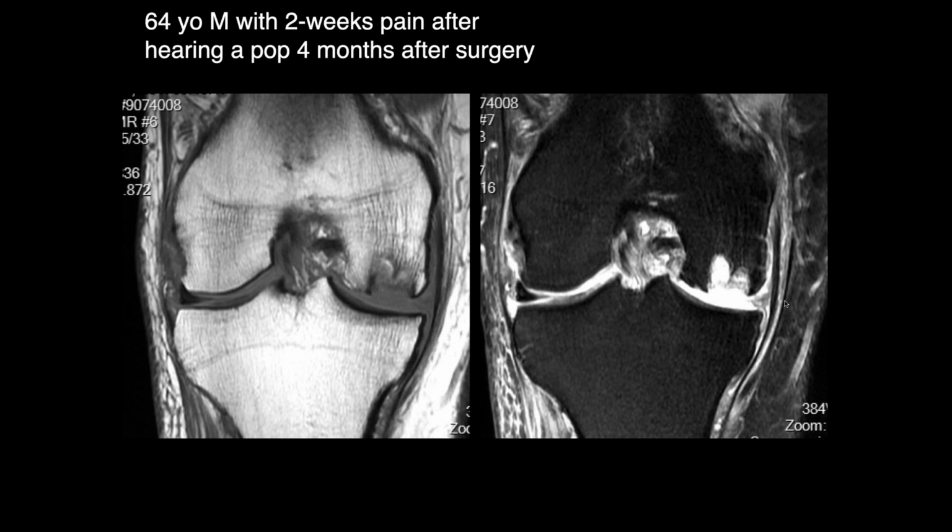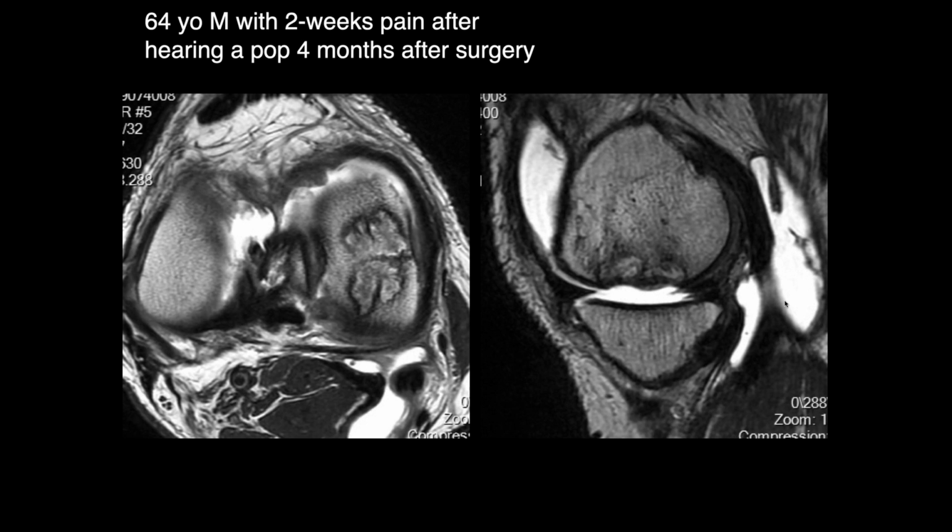Well, this was not present at the time of surgery 4 months ago, so it's relatively recent. So he's 64 years old. Right. Well, then that's an easy choice. A medial hemicompartment, unicompartmental replacement. They do very well, by the way.